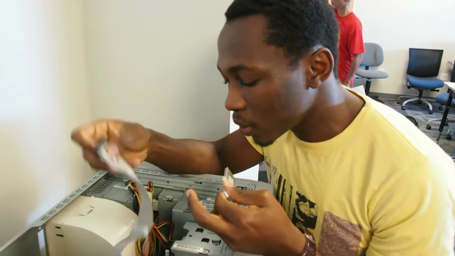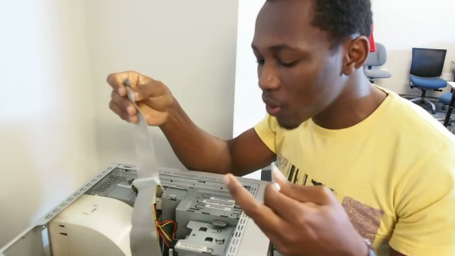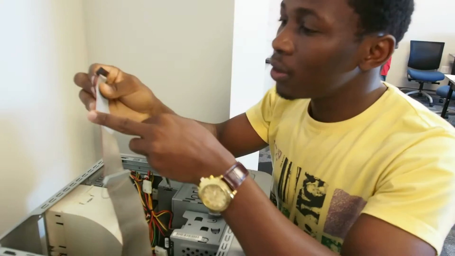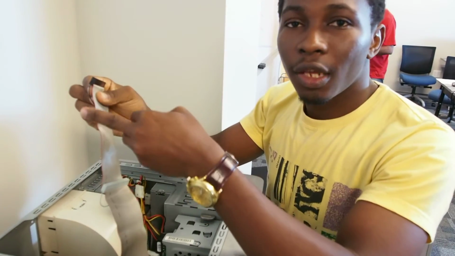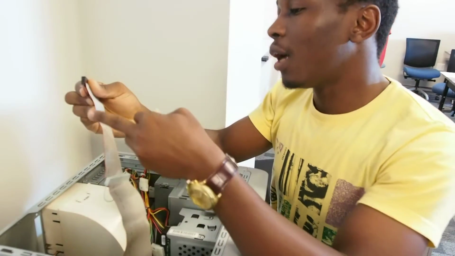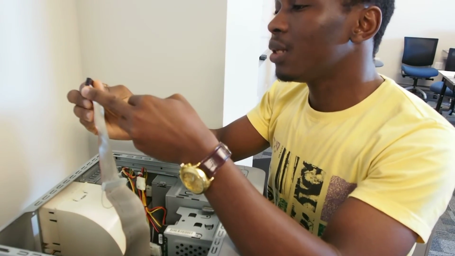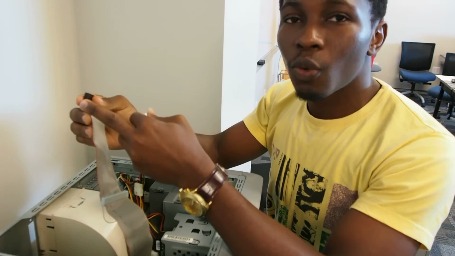And if you want to install it, you need to make sure that, if you look, you will see a kind of red lining at the edge of the PATA cable, and this red line actually indicates where pin 1 starts.